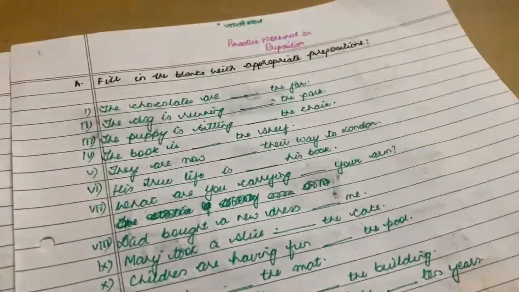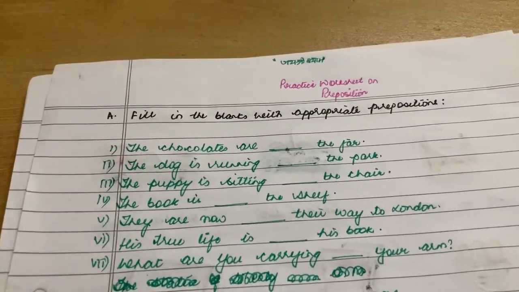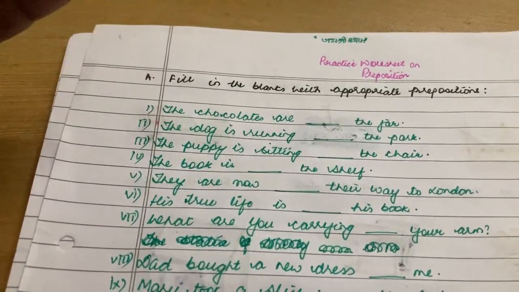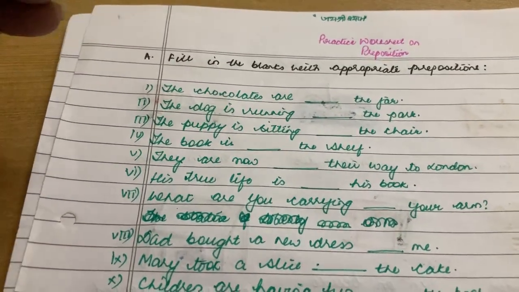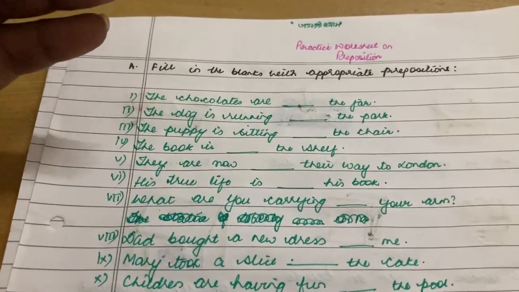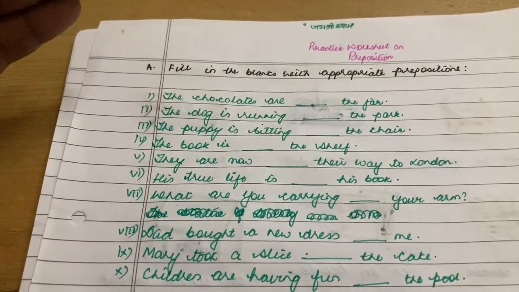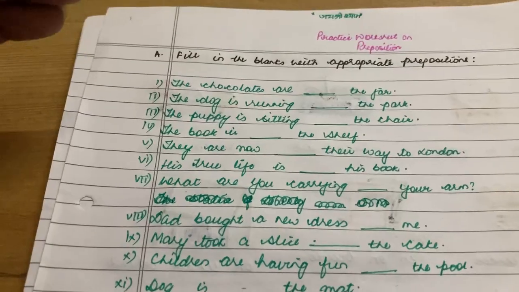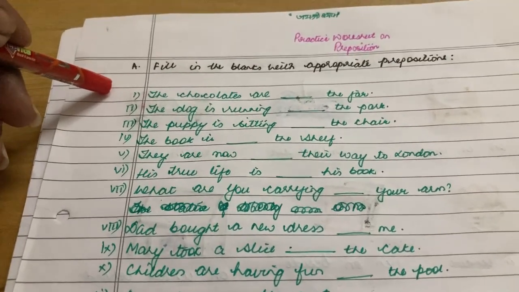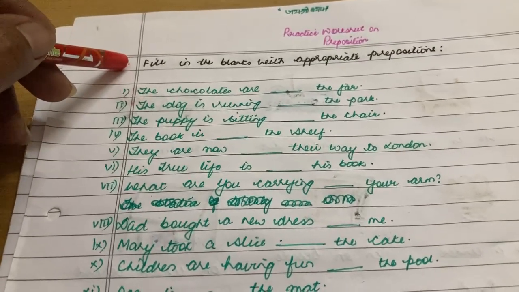So now we will move on to the worksheet, which I generally try to cover in my videos for you guys to practice and have very clear clarity about the topic that we have discussed. Once you have covered or noted the points of the concept, it's important that simultaneously you even do these worksheets, because these will help you clarify all your doubts. So here we have to fill in the blanks with the appropriate prepositions.